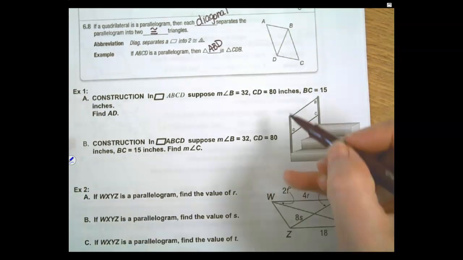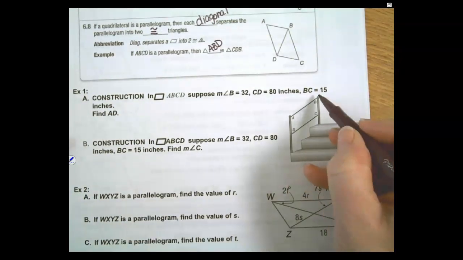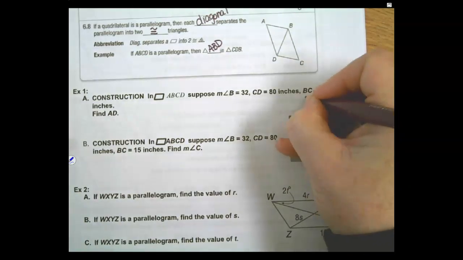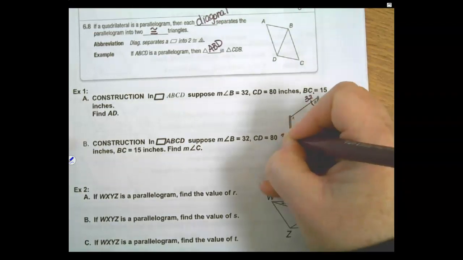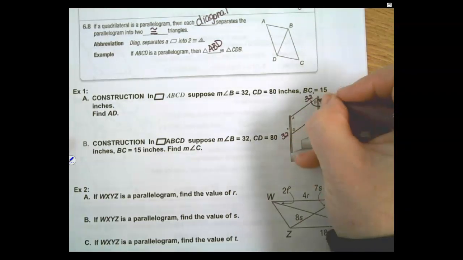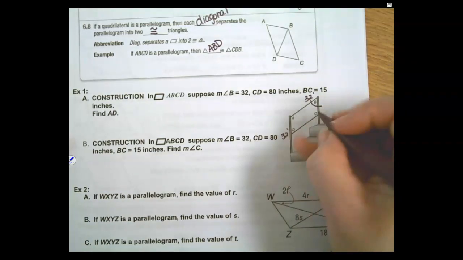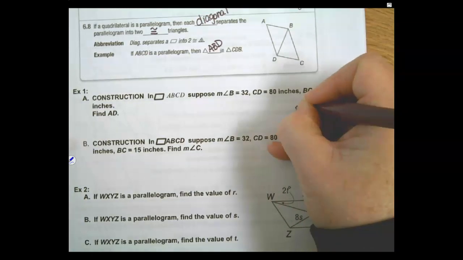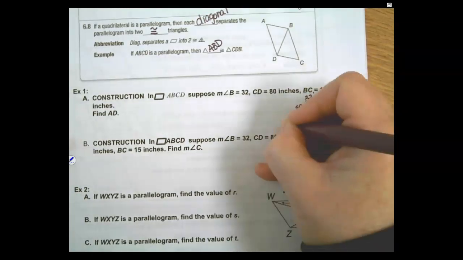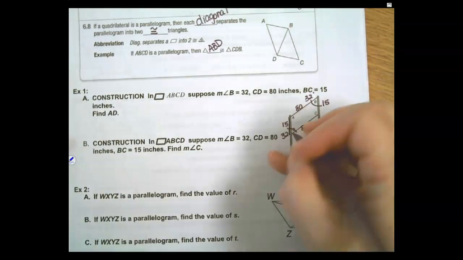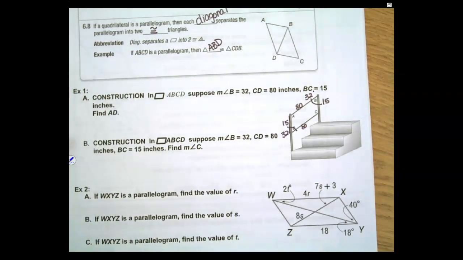So first of all, we have this construction. We have a parallelogram here, ABCD. Angle B is 32 degrees. So as soon as I mark that 32, you should know D is 32, hopefully. And then you could probably figure out what C is because B and C equals 180, but I'll wait. Okay, so CD is 80, which means this side is 80. BC is 15, which means this side is 15. That's degrees.